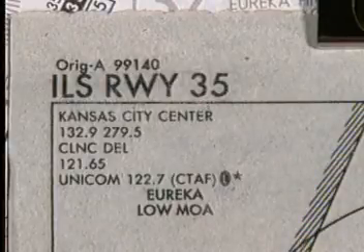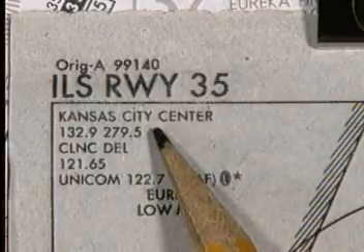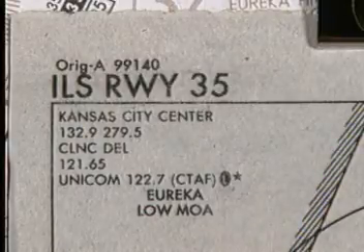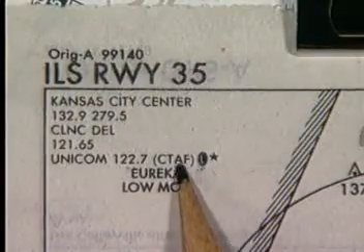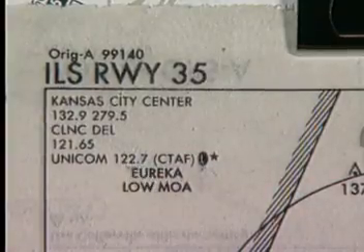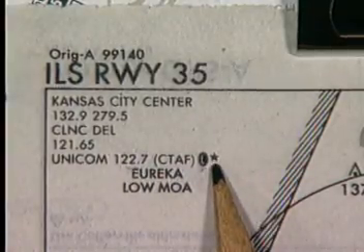Once again, on the upper left are the communications frequencies. By the way, this symbol with a reverse type L next to a frequency tells you they have pilot-controlled lighting, and it's next to the frequency you'd use to control the lights, in this case 122.7. The star tells you that the way you control the lights is non-standard, and you'd have to look it up in the Airport Facility Directory.